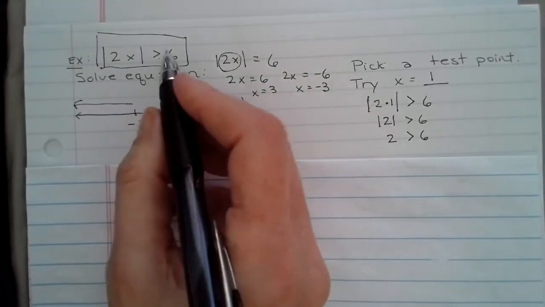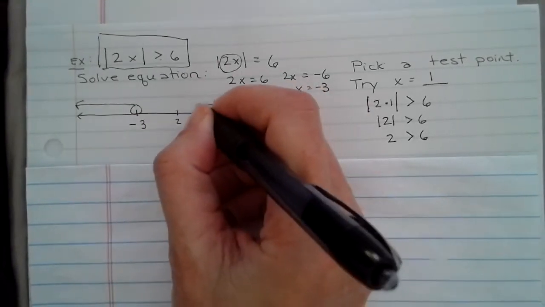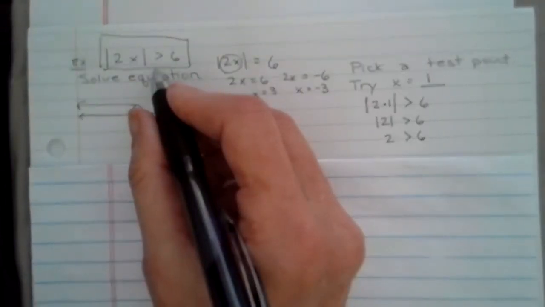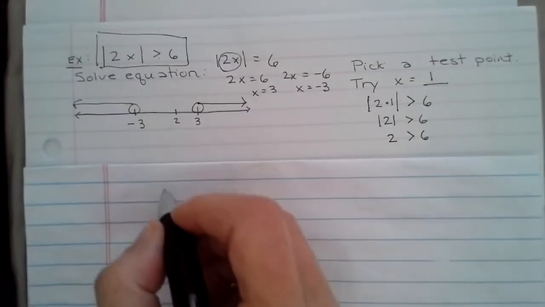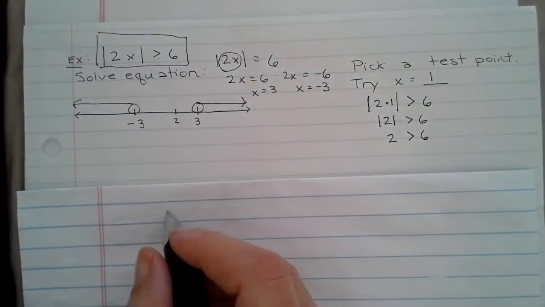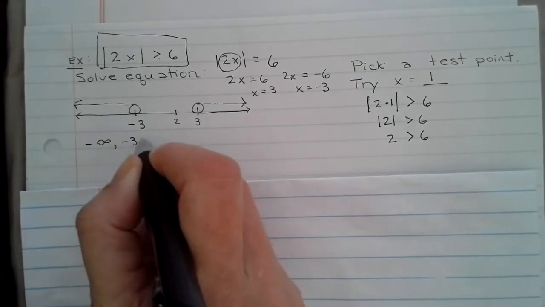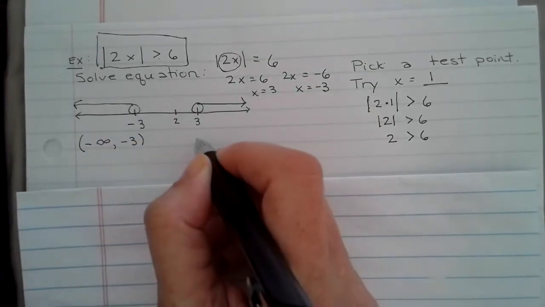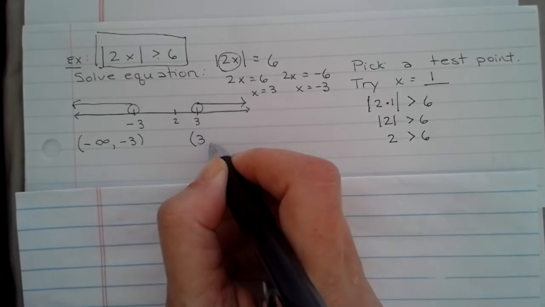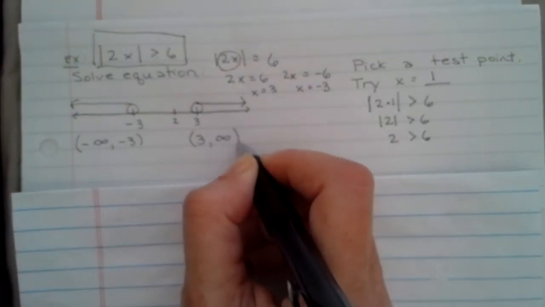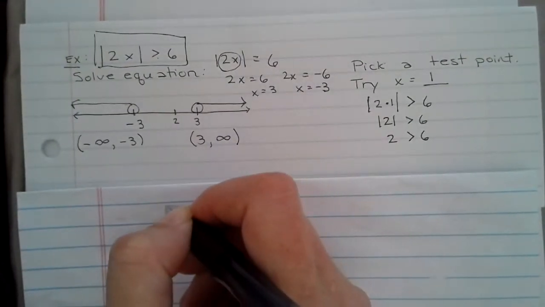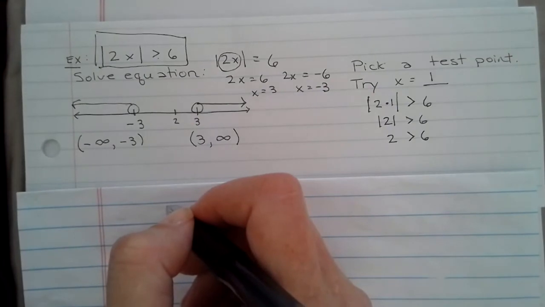Now we'll have open circles on these endpoints of our solutions because we don't have an equal there. So in interval notation, this is going to look like solutions start and then end at -3, and they'll start again at 3 and never end. Okay, those are our solutions, both of those.